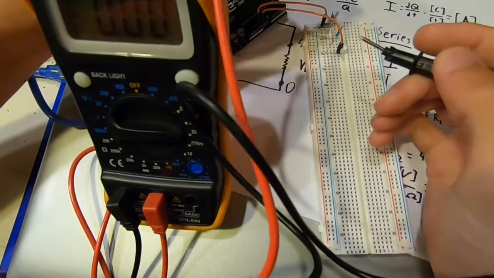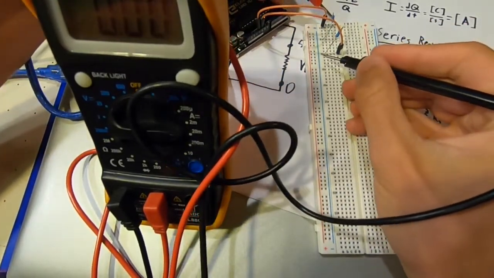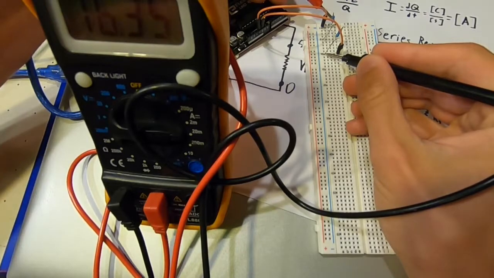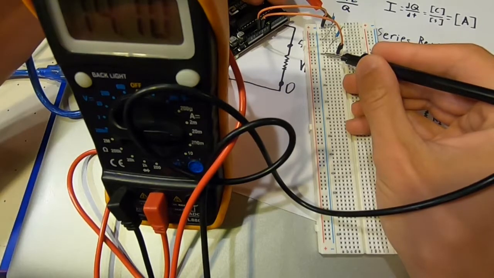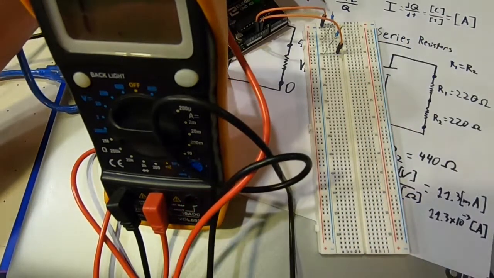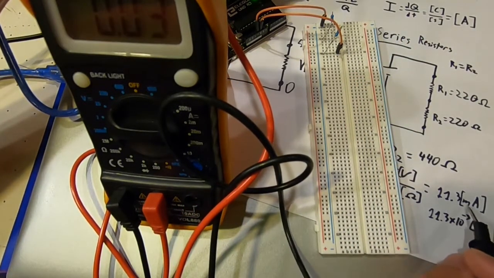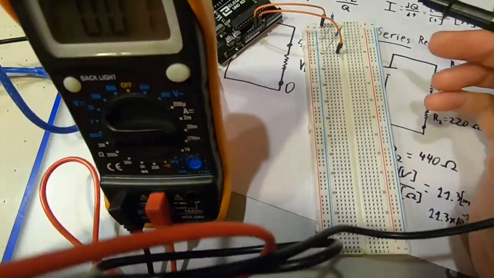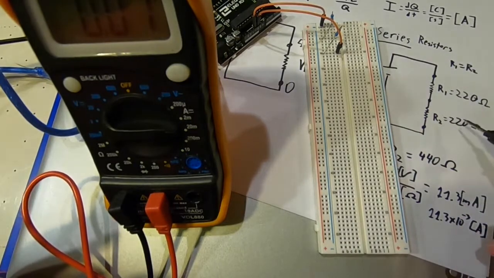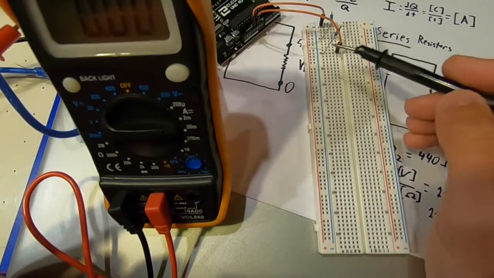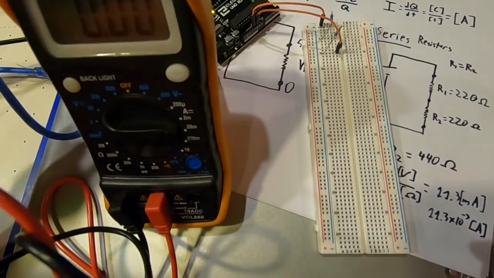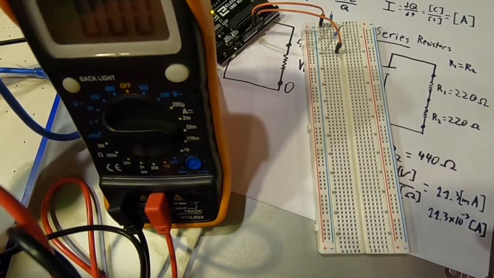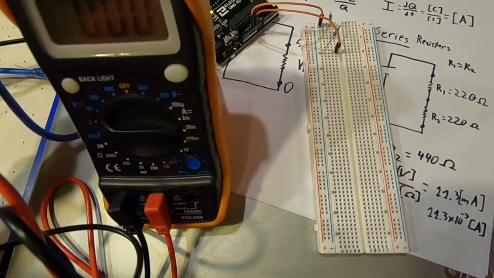And we can see we're getting 14.1 milliamps, which is very, very close to our 11.3 milliamps. So these resistors aren't going to be exactly 220 ohms, and then we've got wires and stuff too. So we have a few variables that are going to make this differ from our theoretical. But we see that we're very close.